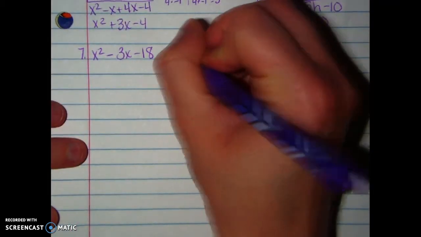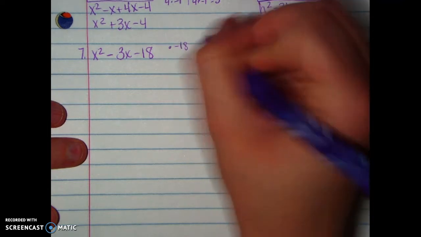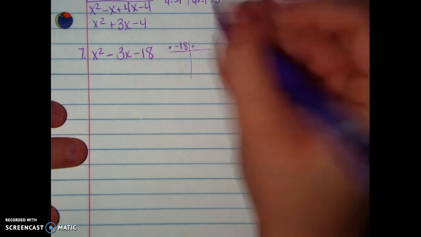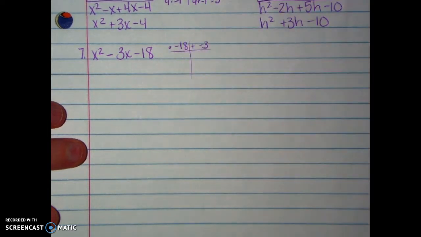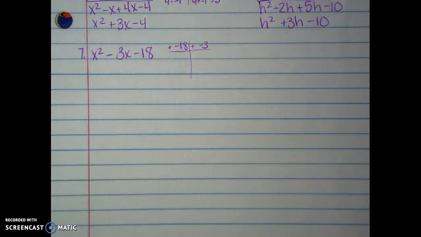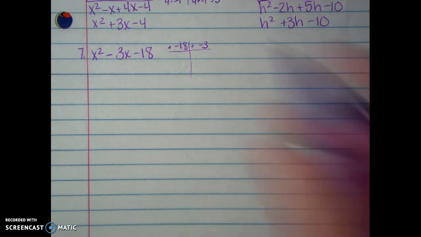So I need numbers that multiply to get me negative 18, and they add together to get negative 3. And eventually you'll be able to look at these and immediately just know the two numbers. But it takes a little bit of practice. For 18, I know it'll be 9 and 2 or 6 and 3. I don't know, let's try 6 and 3.